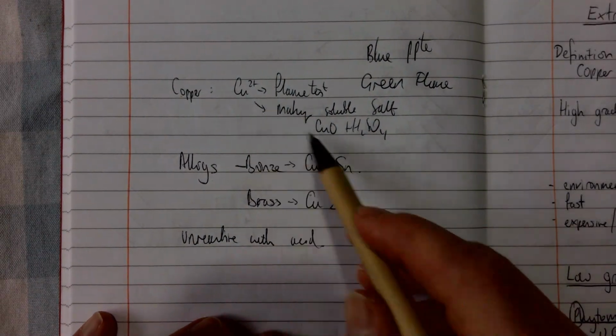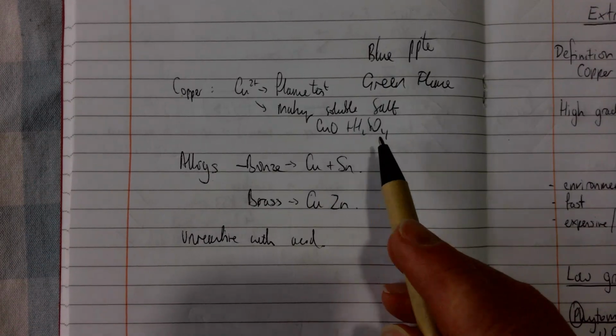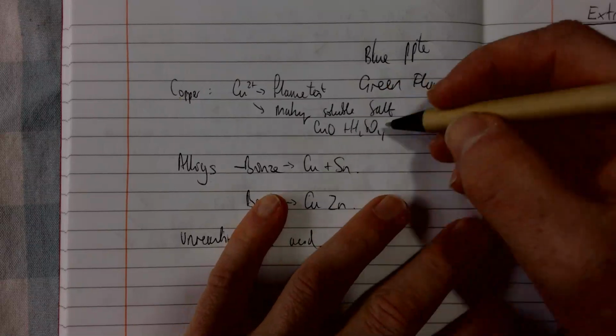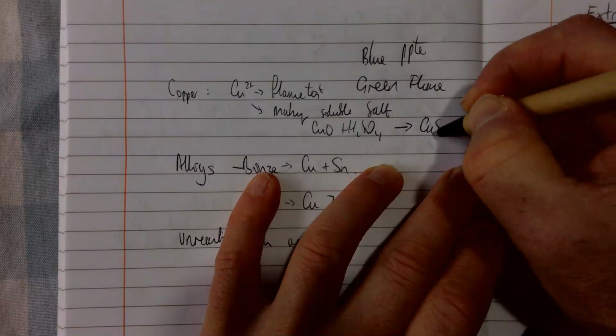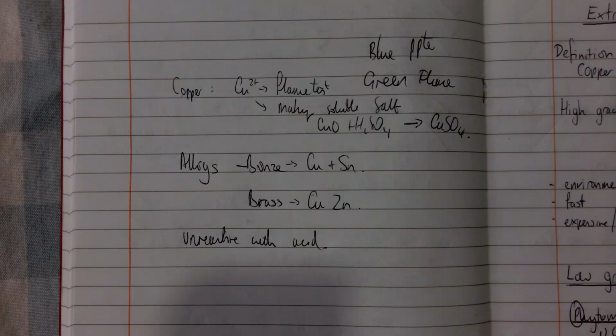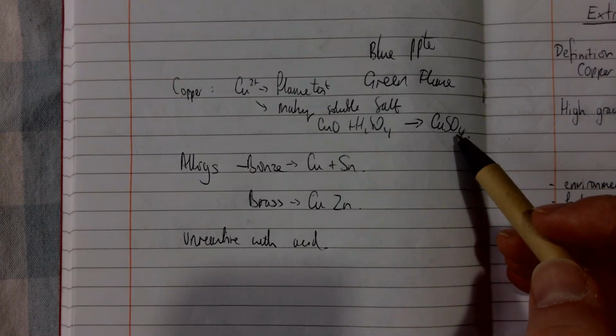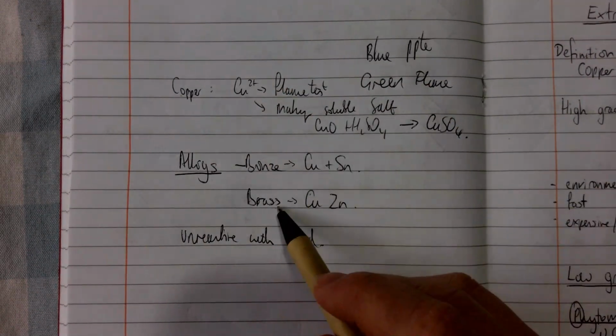You need to know that copper oxide comes up in the method of making a soluble salt. So you take copper oxide and add it to sulfuric acid. This is one of the core practicals, isn't it? You make copper sulfate. Remember all that stuff about filtering off and reducing half the volume to increase the concentration and grow crystals. You need to know the alloys of copper, which are bronze and brass.